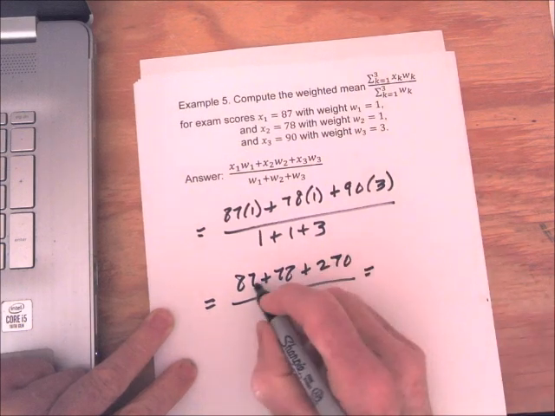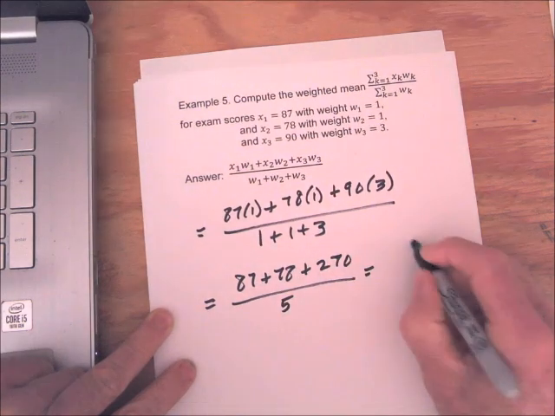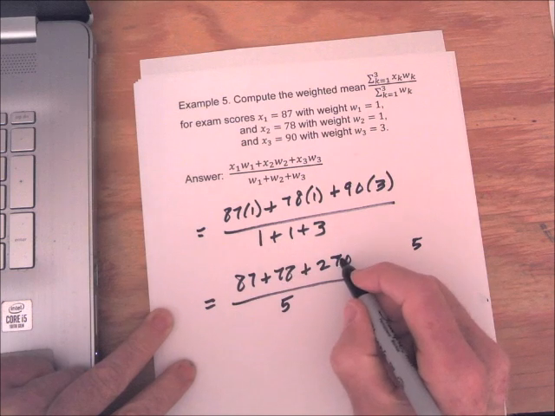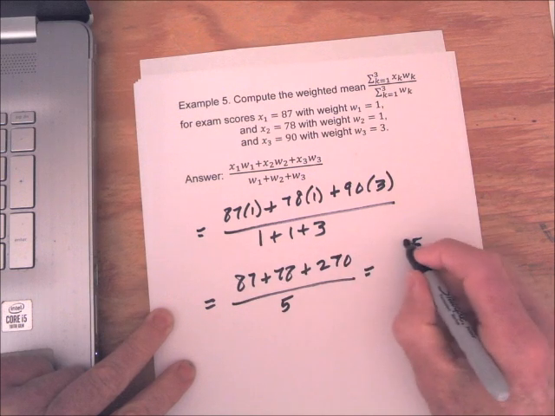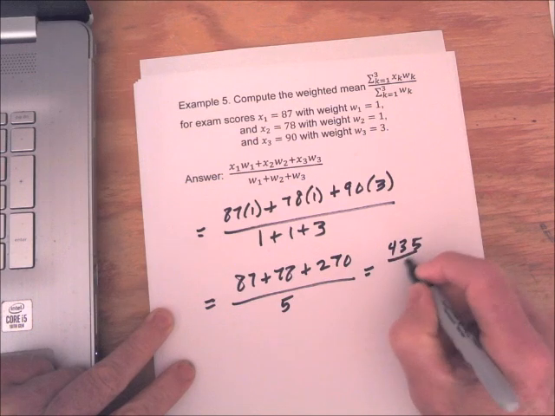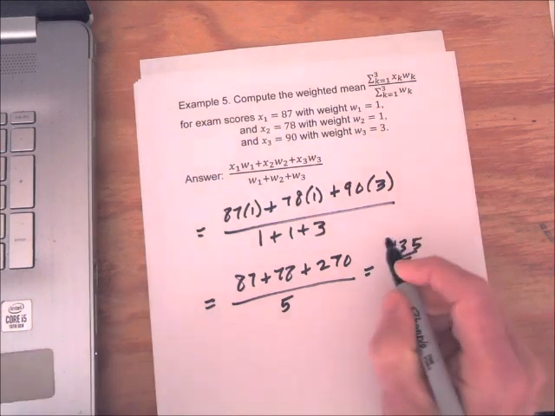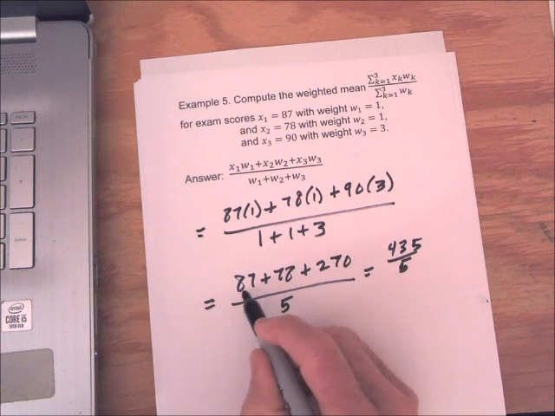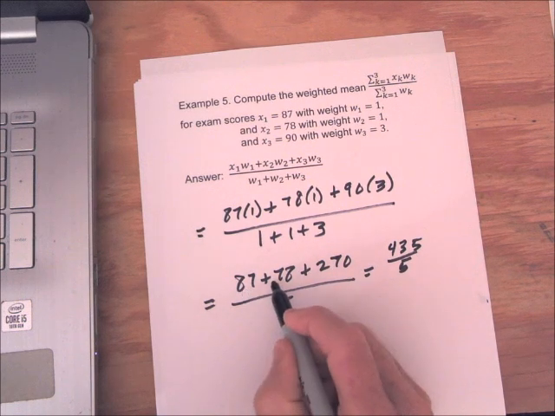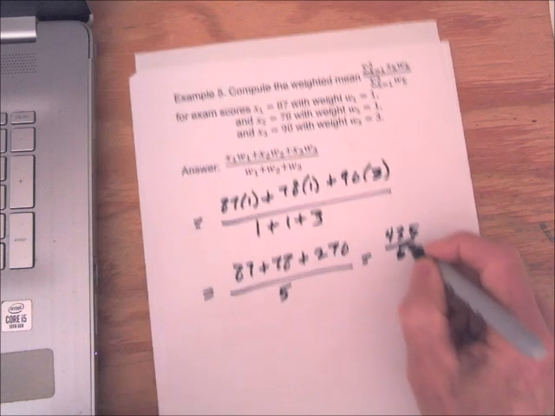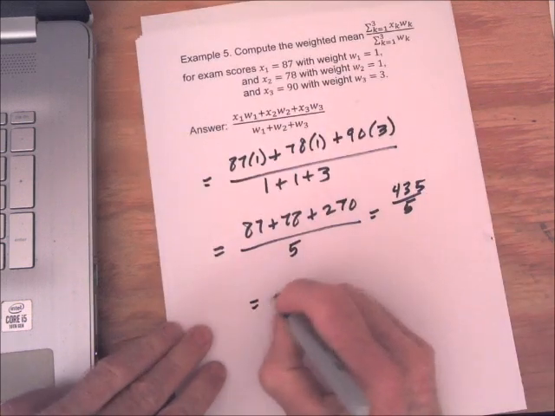So let's add the numerator. 7 plus 8 is 15, carry the 1. 1 plus 8 is 9, 16, and 7 is 23, carry the 2. 2 and 2 is 4. So 435 divided by 5. Double check here. 8, 7, 15. 1, 8 is 9, 16, 33, 43, yep. So 435 divided by 5.